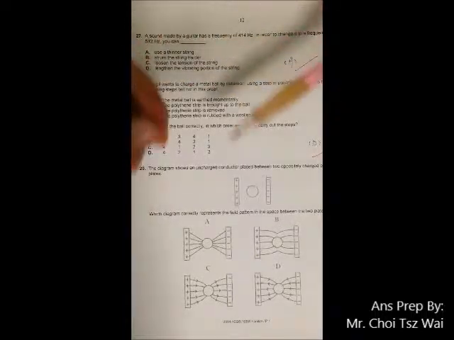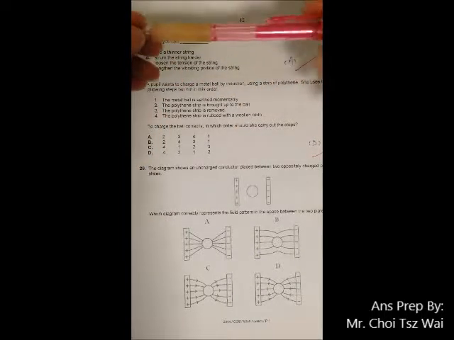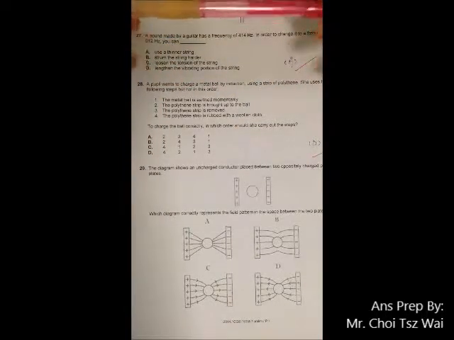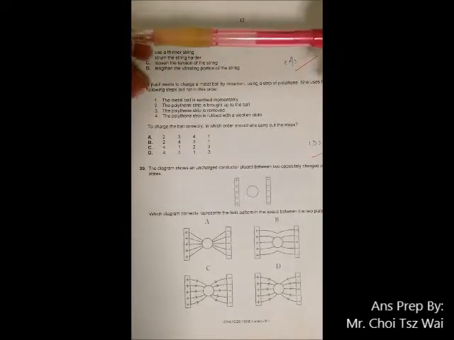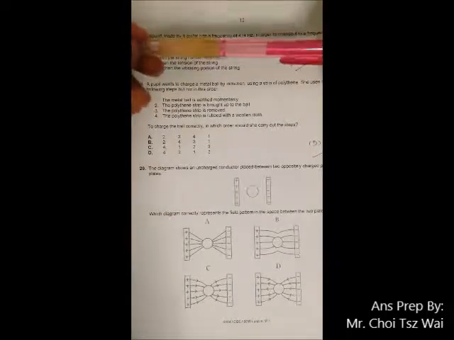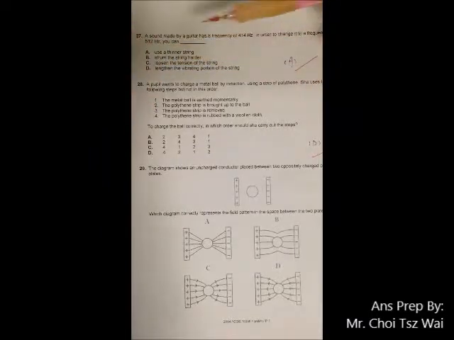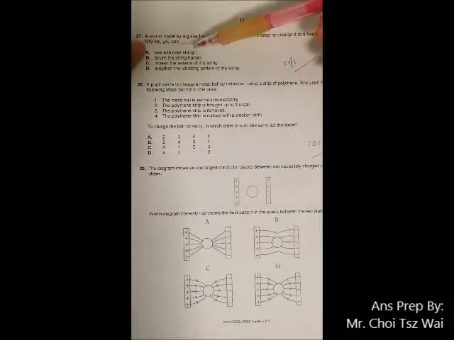So in this case, you want high frequency. High frequency means you want a small inertia, which means you want a small mass, which means you want a shorter string. So that's why A is your correct option.